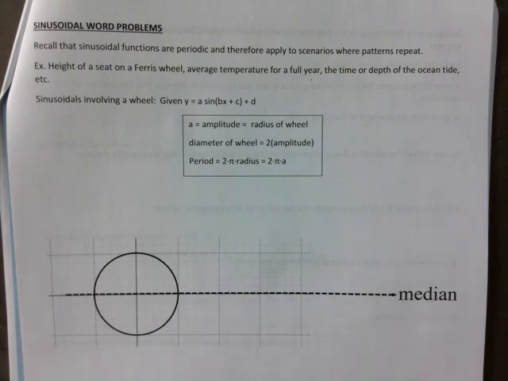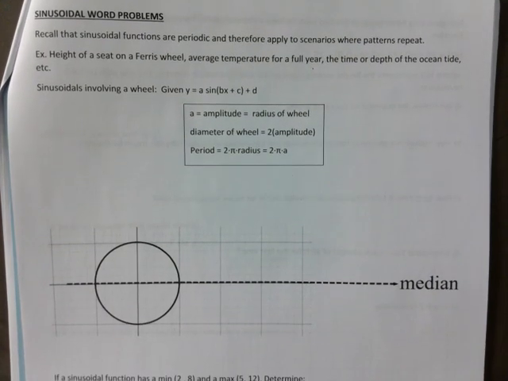So go ahead. Spring, like if you in physics have done any experiments with springs, you pull them down and you let go, right? The shocks of a car, stuff like that, it would be sinusoidal.